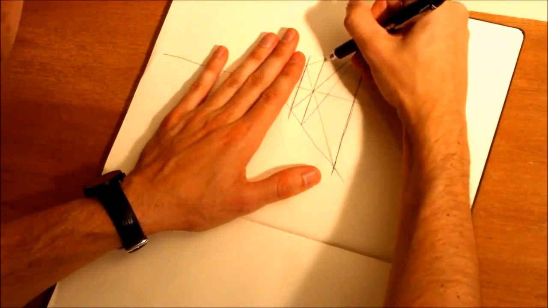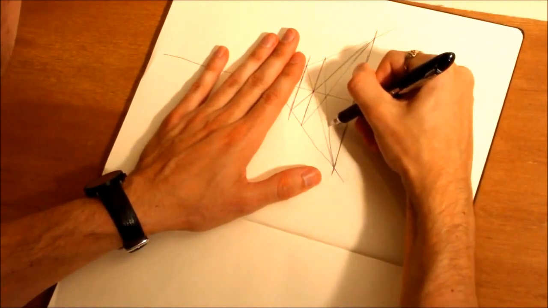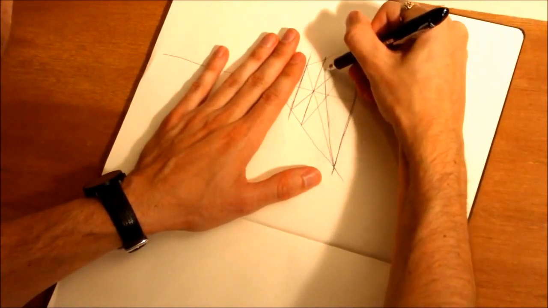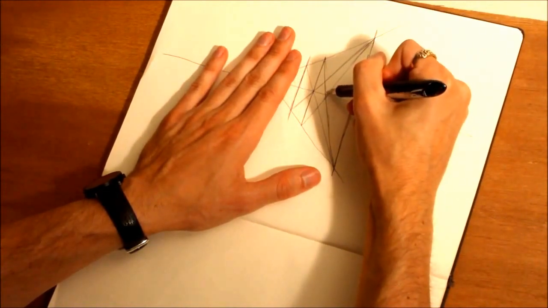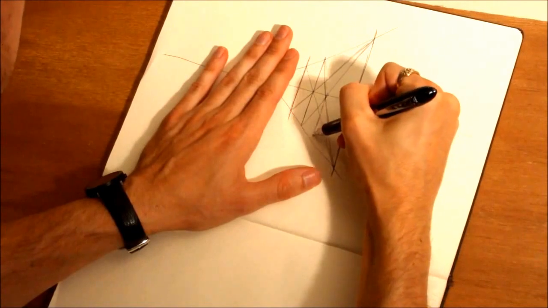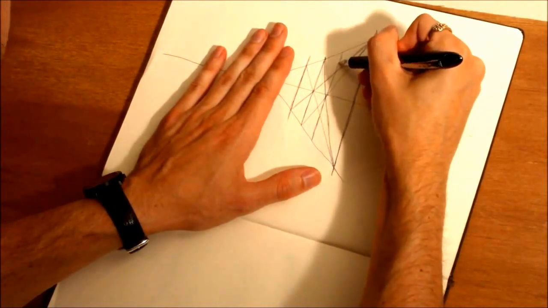So if you're drawing a long building or a hallway where there are lots of subdivisions of the hallway, lots of doors or something, you're going to want to be able to do this. Alright.